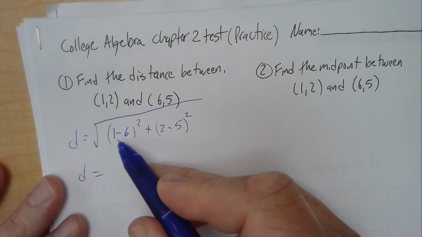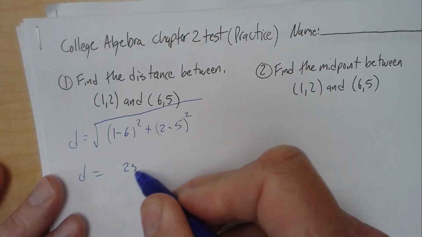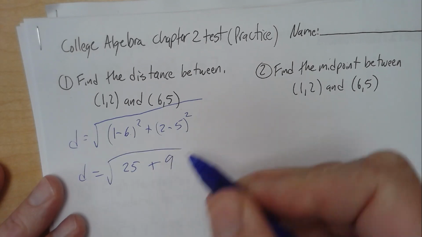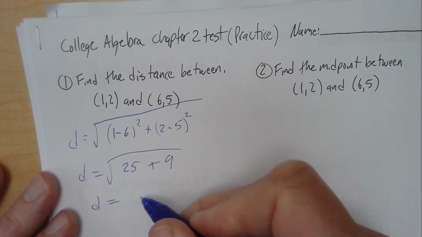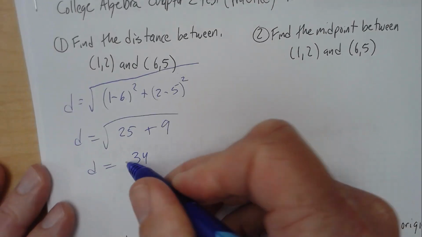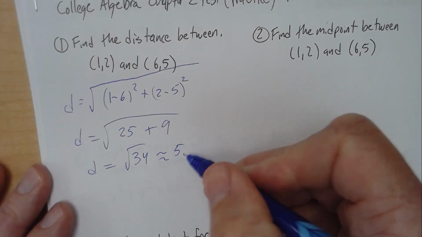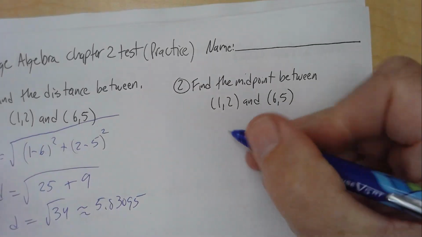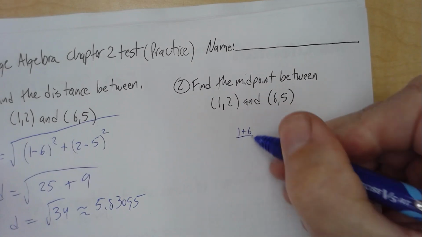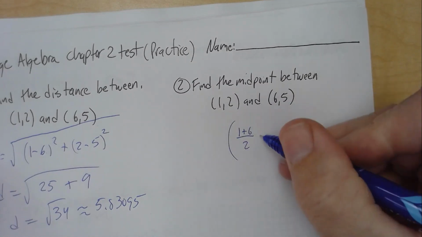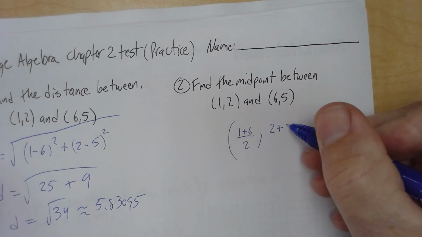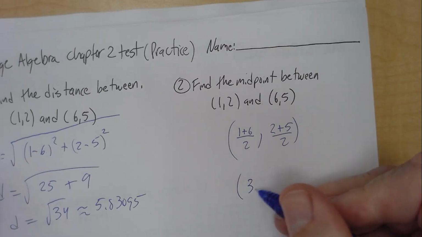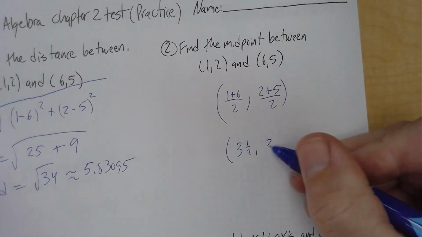So distance is equal to, that would be -5 squared is 25. And that would be -3 squared is 9. So it's the square root of 34, which is approximately 5.83095. The midpoint formula is an average, so we do 1 plus 6. We average together the x values. We average together the y values. Both of those are 7 divided by 2, so it's 3.5, 3.5.